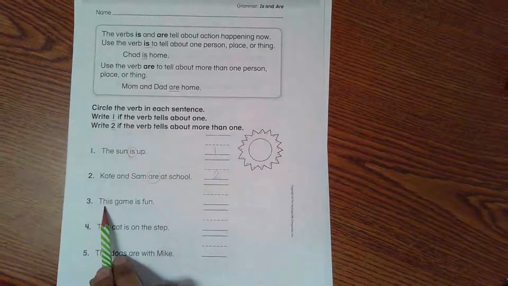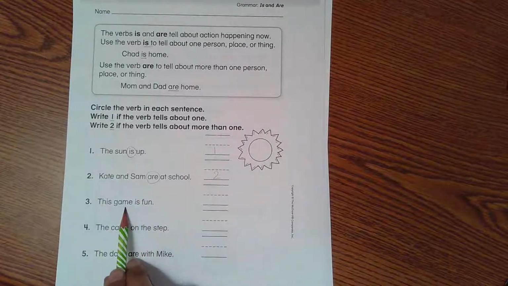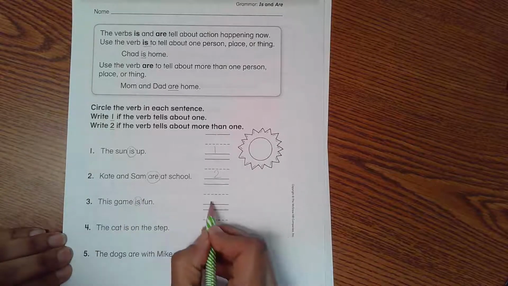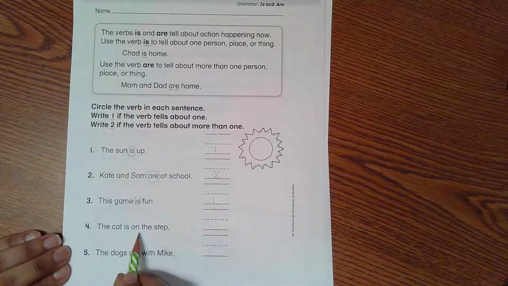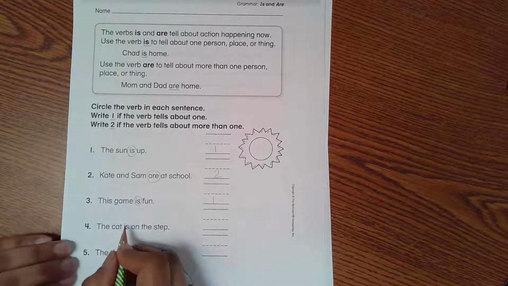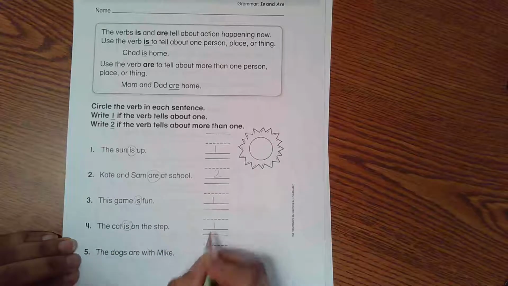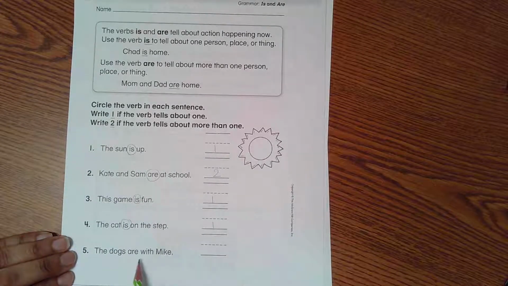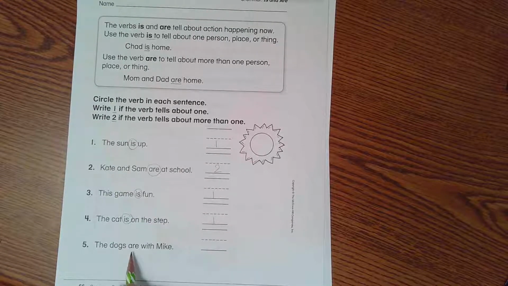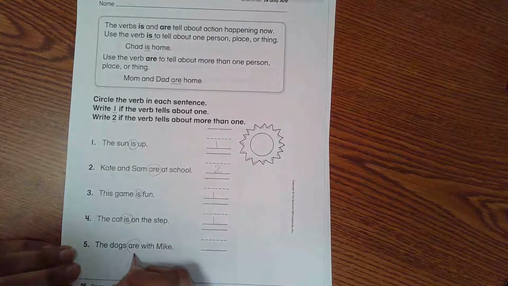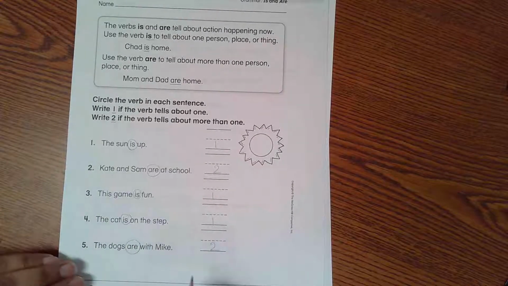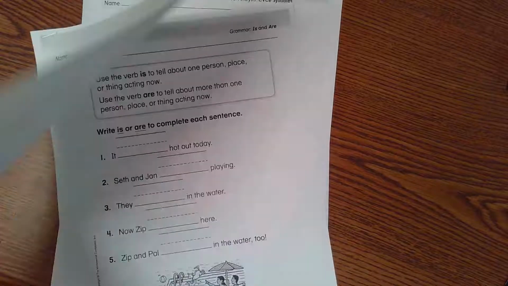Number 3, this game is fun. It's one thing, one game. It is, right, and it's 1. The cat is on the step. It's one noun. "Is", yes, and I'm gonna write 1. And number 5, the dogs are with Mike. With the S, I know they're more than one, plural, and I see the verb "are", so I'm gonna circle the "are" and I'm gonna write 2. All right, very good. Let's turn the page.